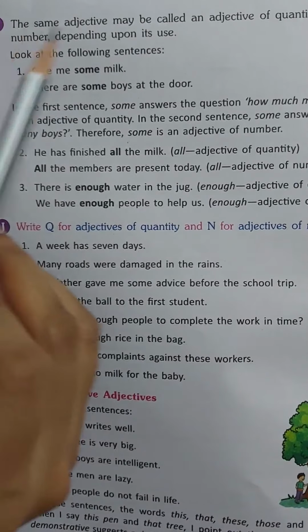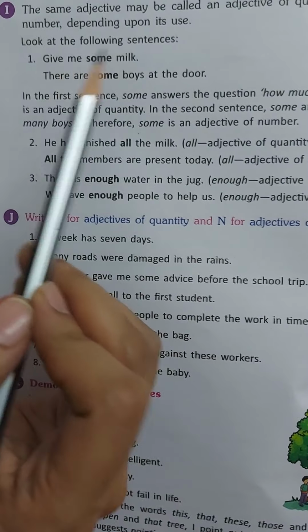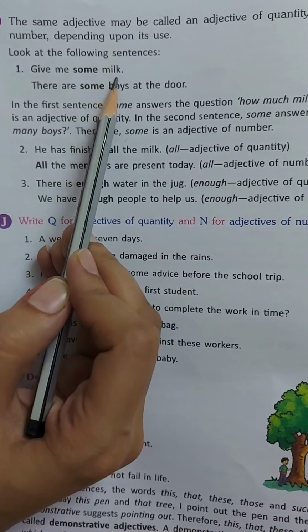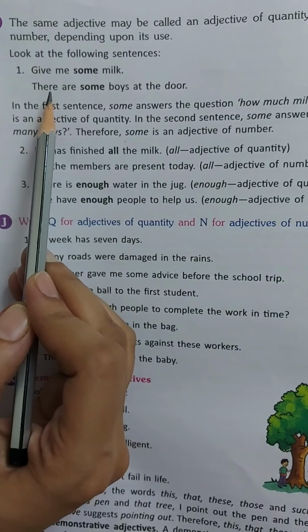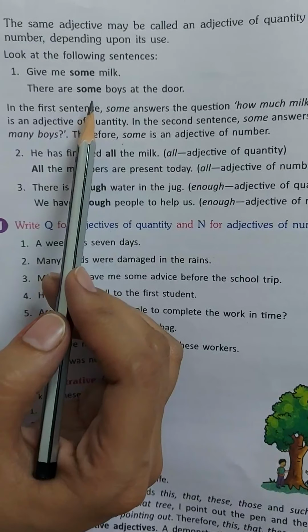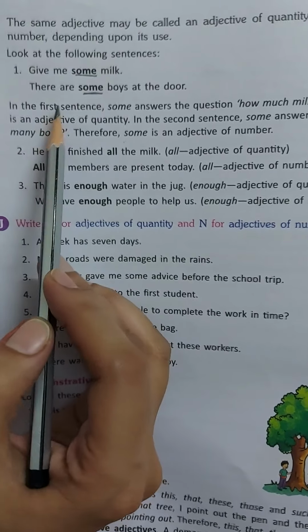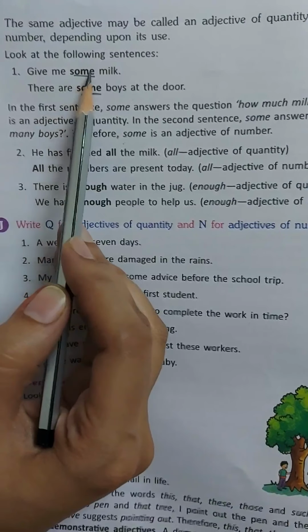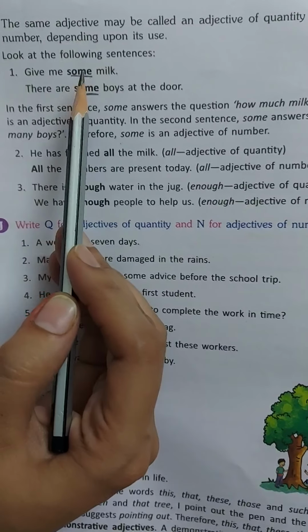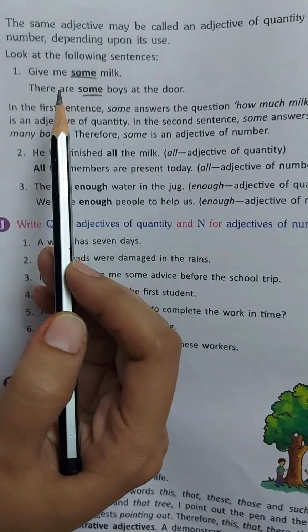Then children, sometimes the same adjective may be called an adjective of quantity or an adjective of number, depending upon its use. Like in this sentence, give me some milk. And in the next sentence, there are some boys at the door. Now, in both these sentences, the adjective is some. But in the first sentence, some answers the question, how much milk? Okay, therefore, in this sentence, some is an adjective of quantity because it is answering the question, how much?